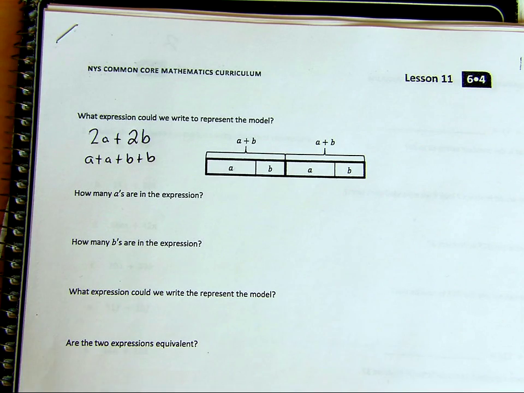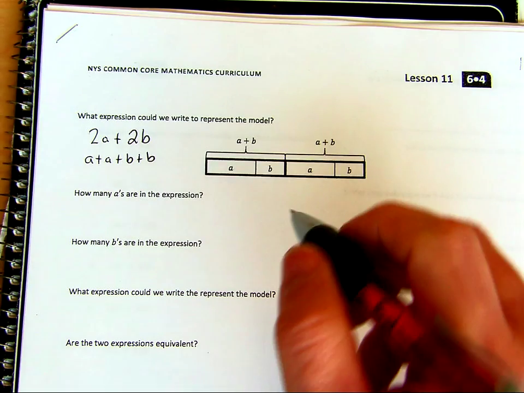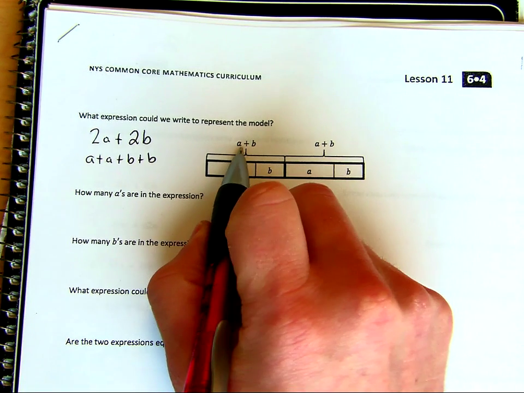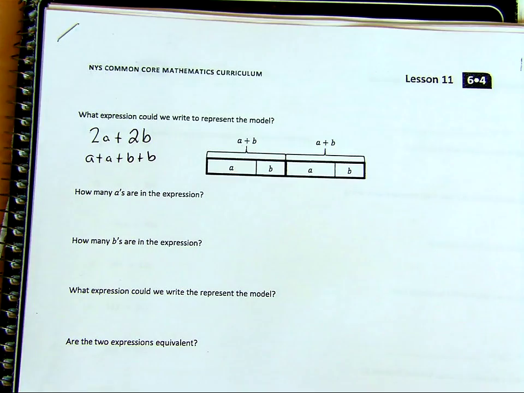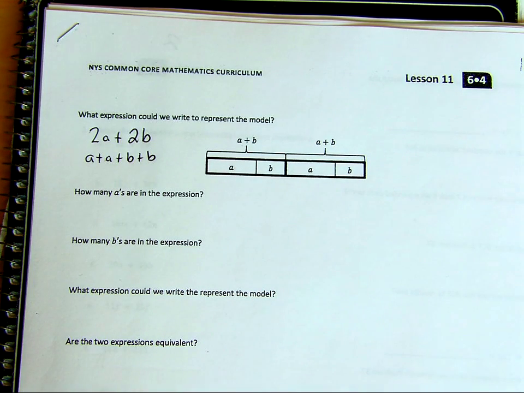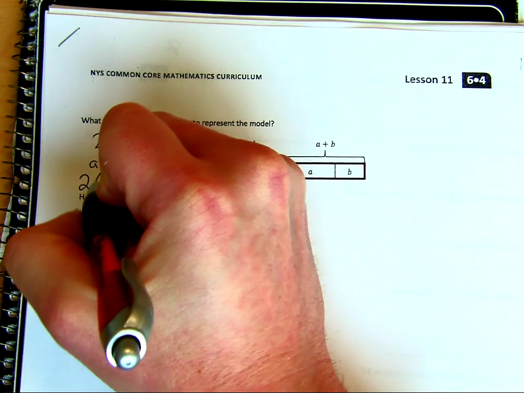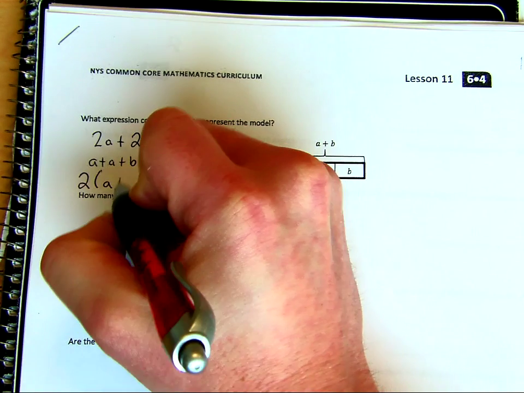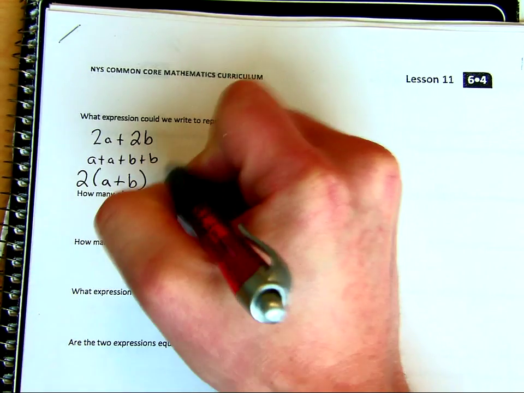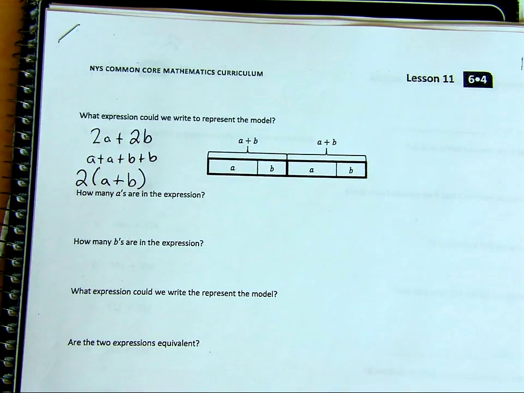Totally right there. Another way I could look at it, this is A plus B plus A plus B. So how many sets of A plus B do I have? Yeah, 2. So I could say I have 2 sets of A plus B. All 3 of these are equivalent to each other.